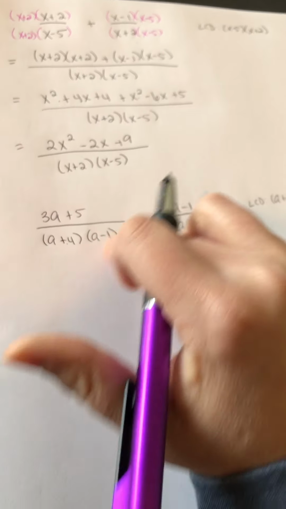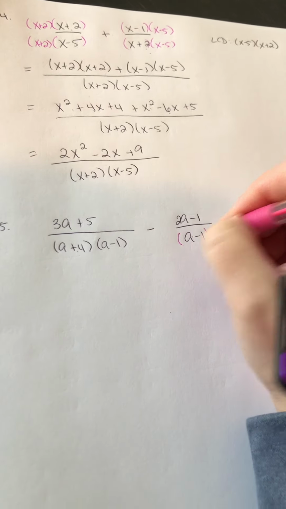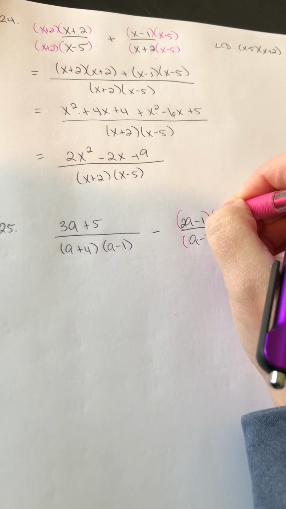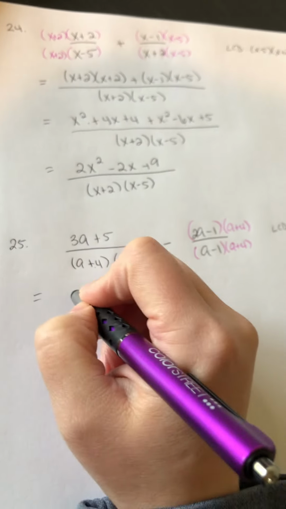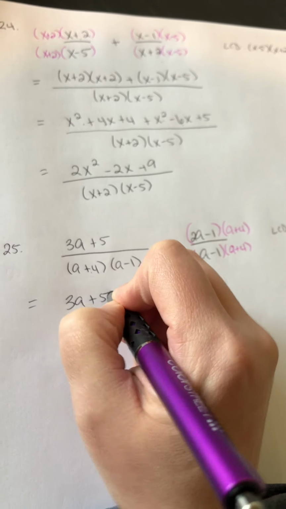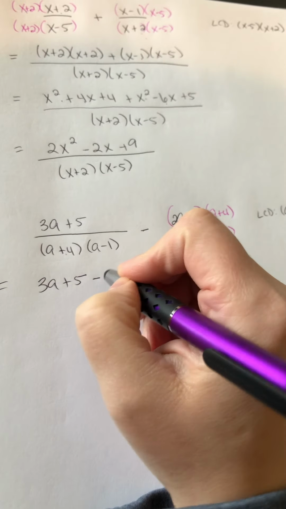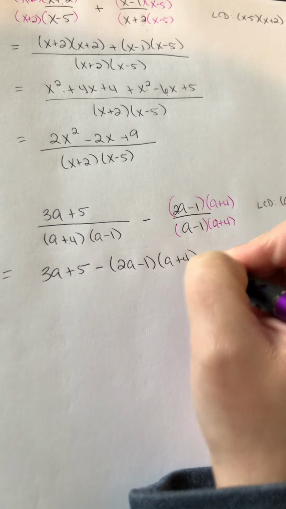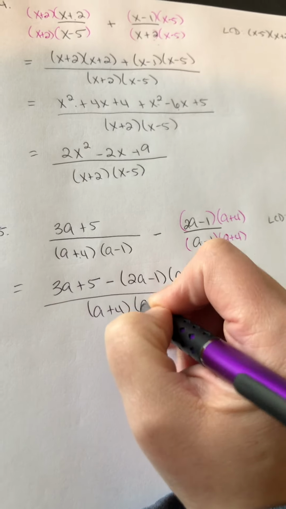So this one is fine. I don't have to do anything to it. I just need it over here. So I'm going to multiply this one by the a plus 4. So I'm going to have 3a plus 5. Now here is a catch though. It's a minus this time, so you got to watch your signs. I'll multiply that out in just a second. All over my common denominator now.